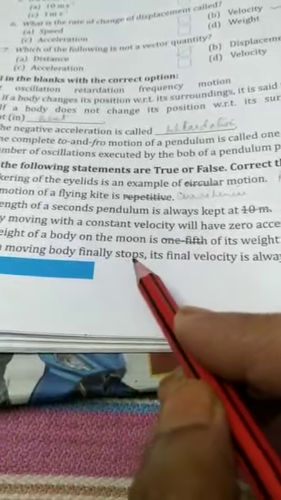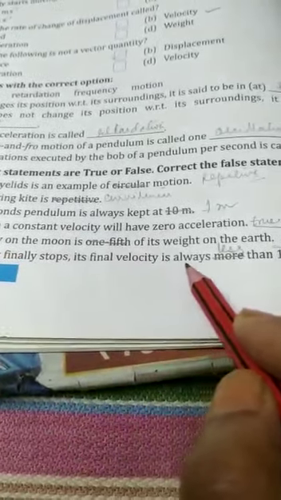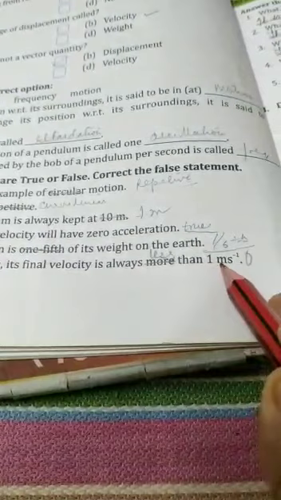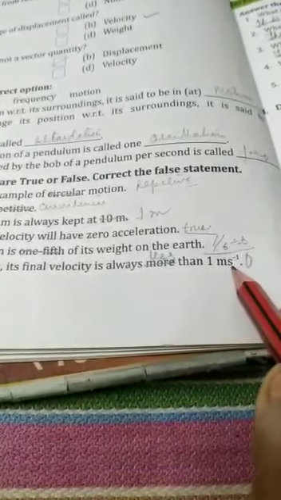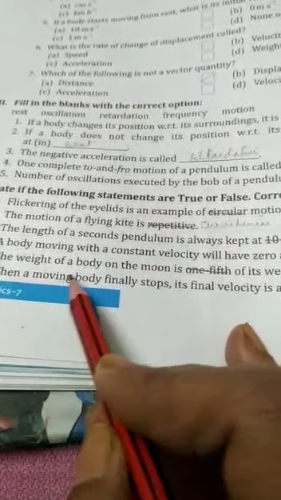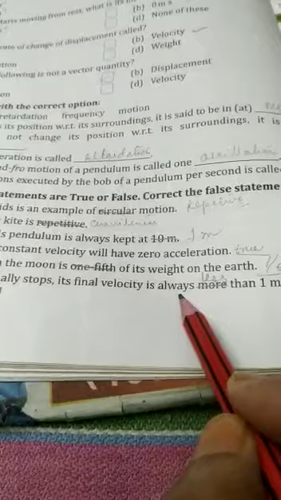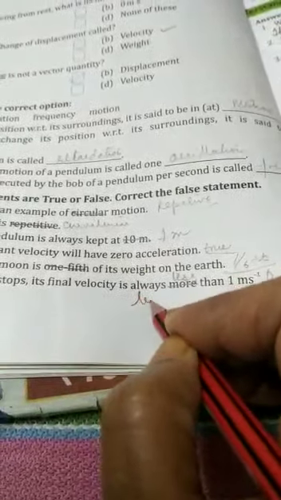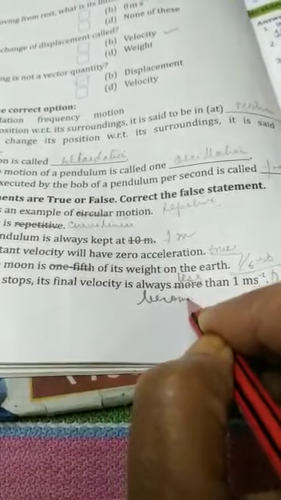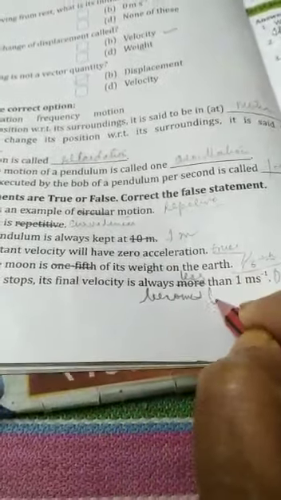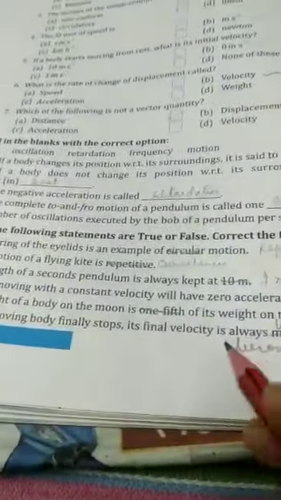When a moving body finally stops, its final velocity is always more than 1 meter per second. The correct option is, when a moving body finally stops, its final velocity becomes 0. I hope you all have understood this. So this you will write in your fair copy.